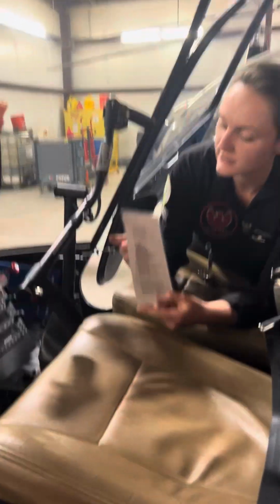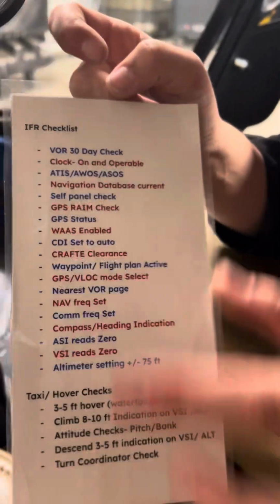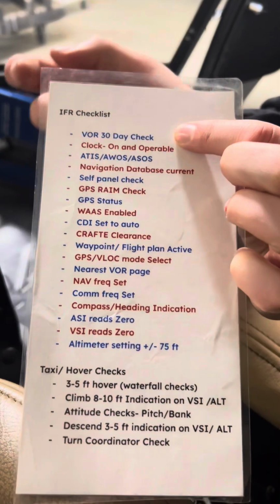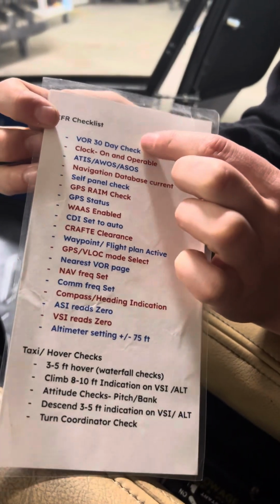IFR checklist. If you want to come closer so you can see everything. VOR 30-day check should be checked prior to flight. So that's going to be your aircraft information. Clock on and operable. So we're going to turn the battery on, avionics.